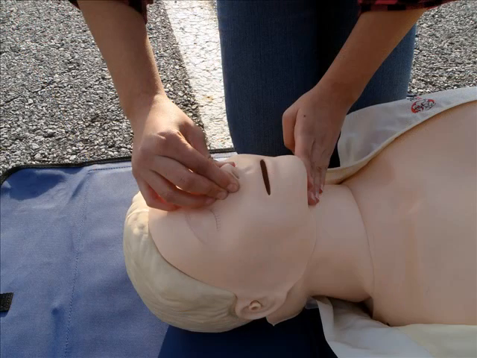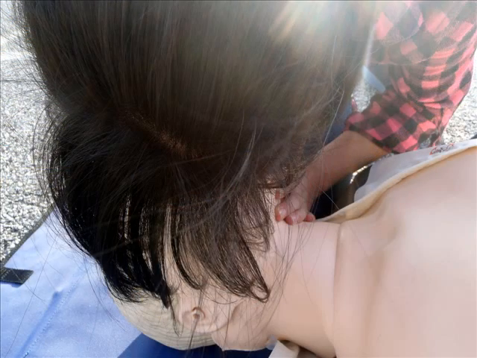Pinch the victim's nose while maintaining the head tilt, chin lift. Place your mouth over the victim's mouth and deliver 2 normal breaths lasting 1 second each. The entire process of delivering 2 breaths should take no longer than 10 seconds total.